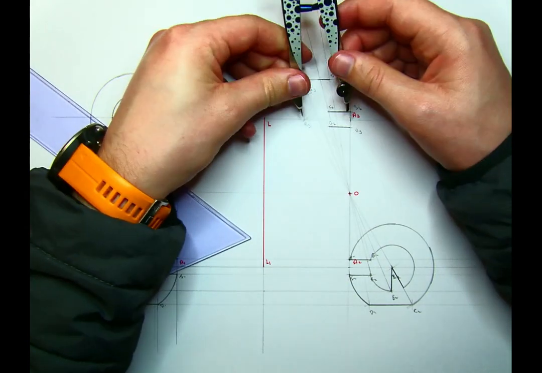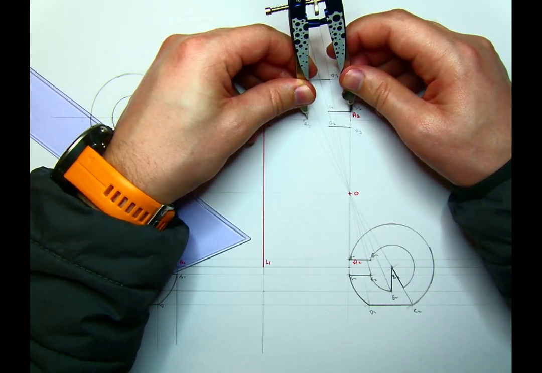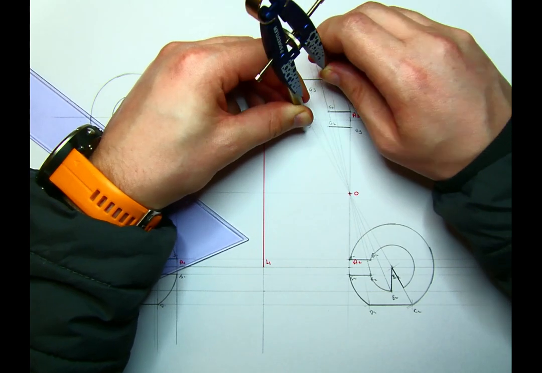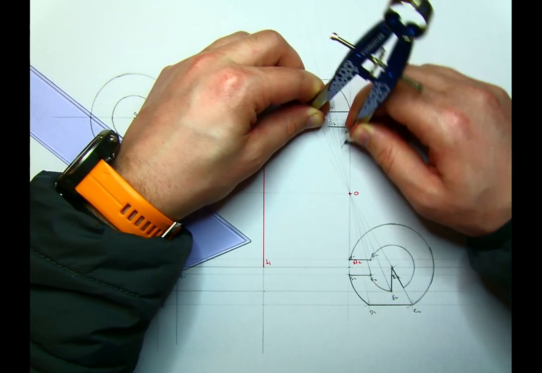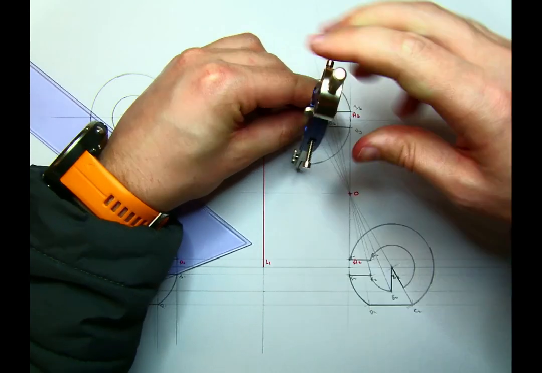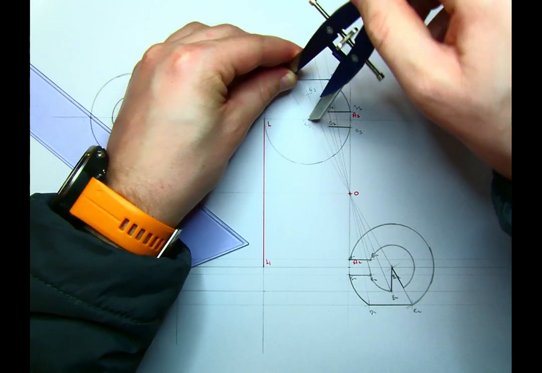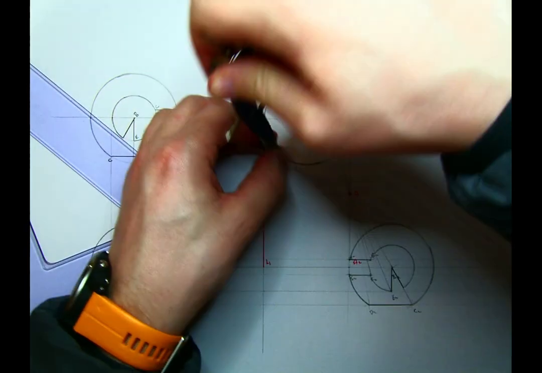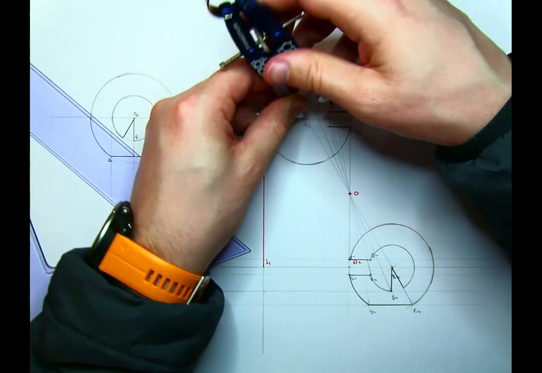So point of our compass goes on to point B here. Touches I up to D. And then from H all the way around, back to C. And then same thing in here and further.